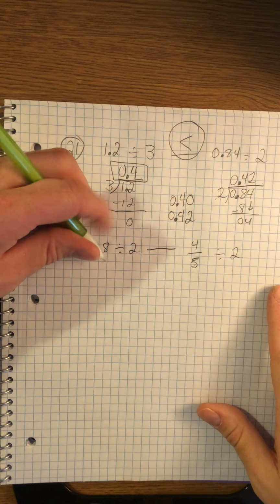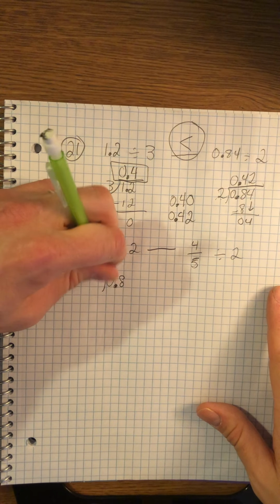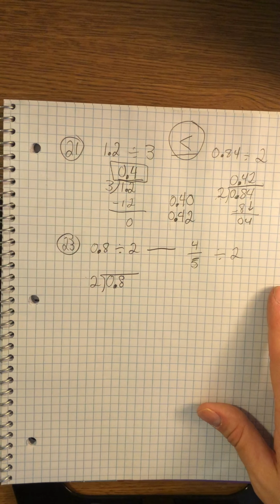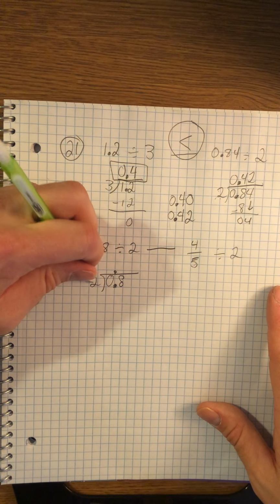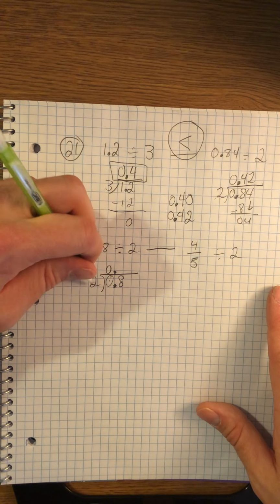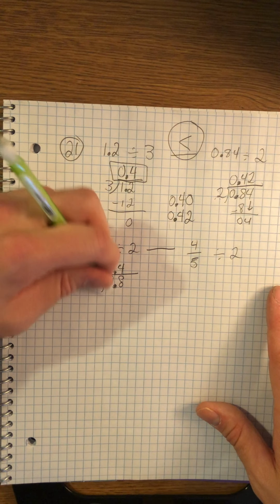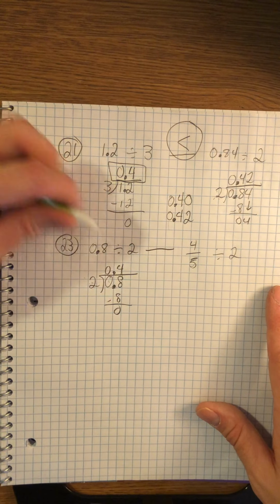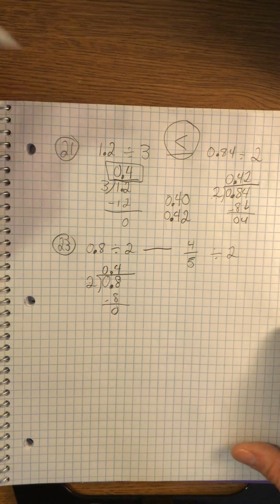Okay, so we're gonna put 8/10 in the house, divided by 2. Bring your decimal up. 2 goes into 0 0 times. 2 goes into 8 4 times. 2 times 4 is 8. No remainder.